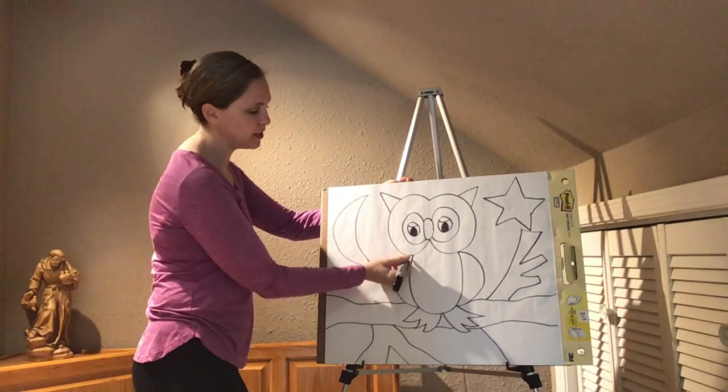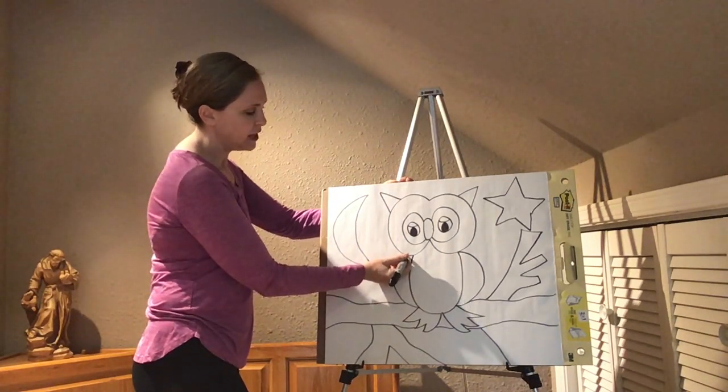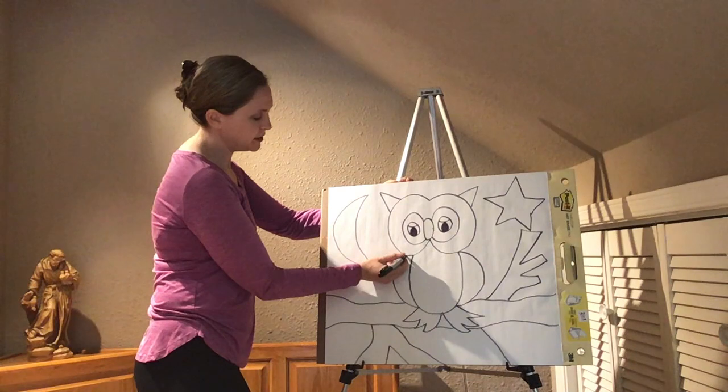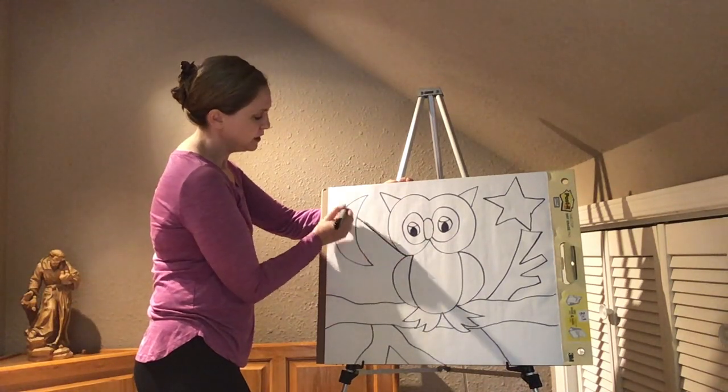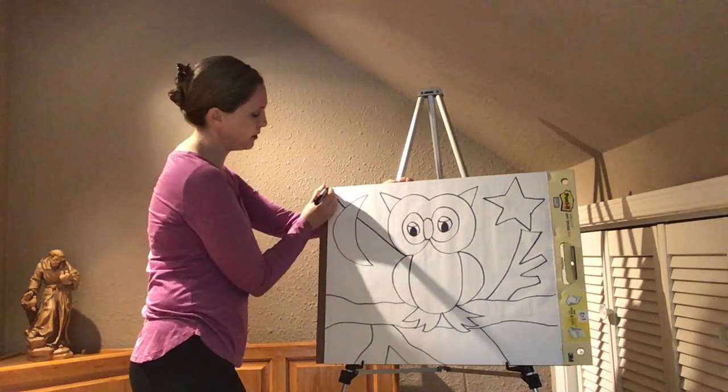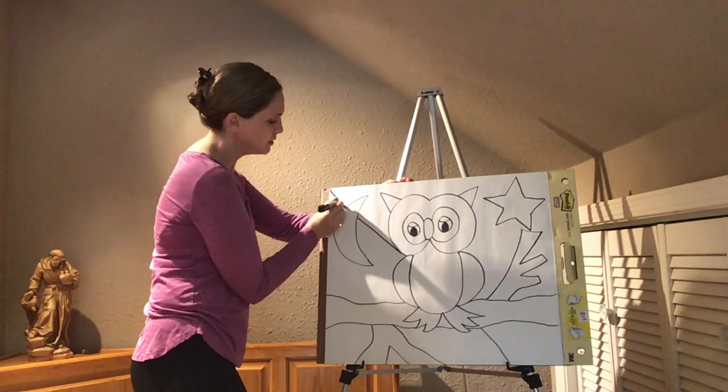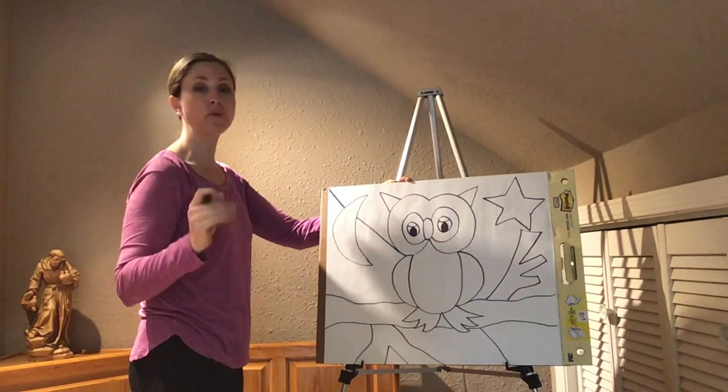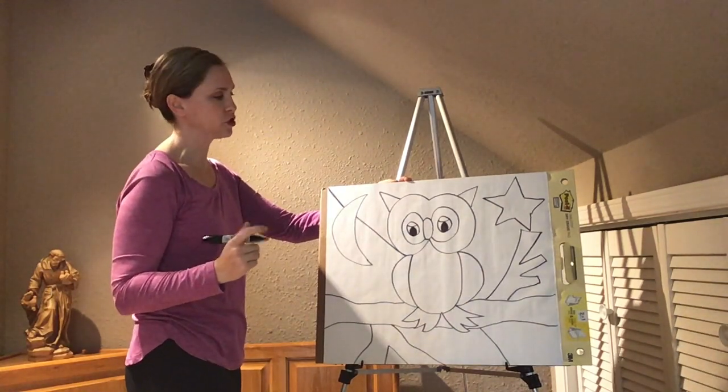So I'm going to come up here to my owl's shoulder, and I'm going to just come up to the corner of my paper. Oops. And that's a segment. Now you're still working with pencil. We're about ready to switch to Sharpie.